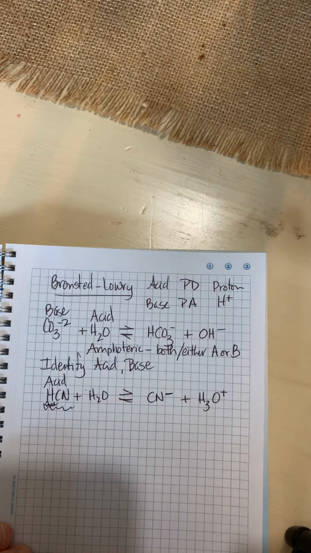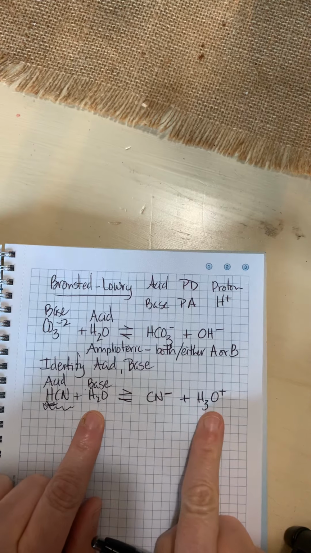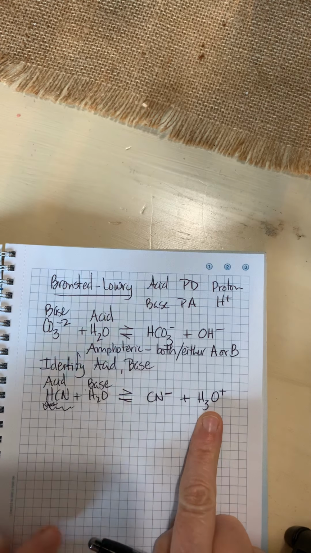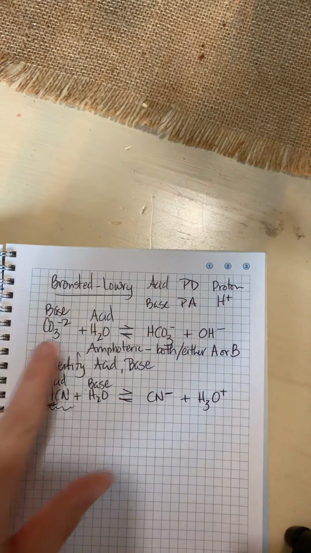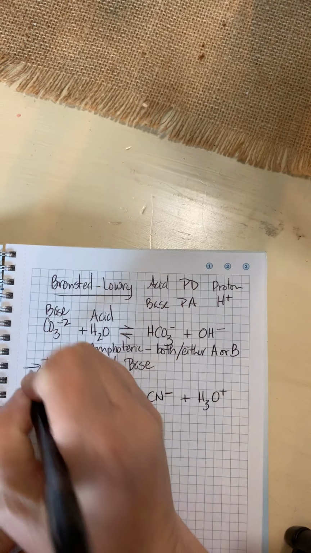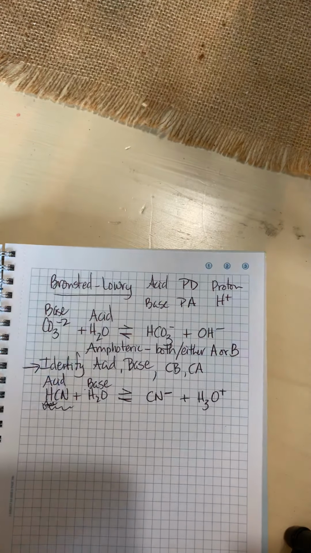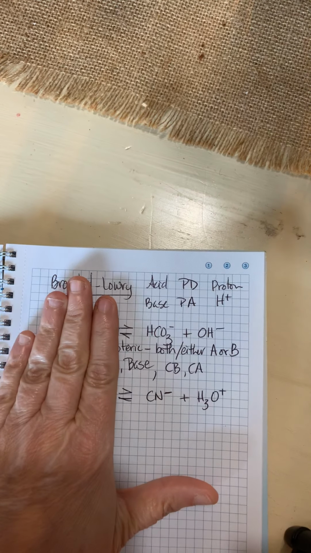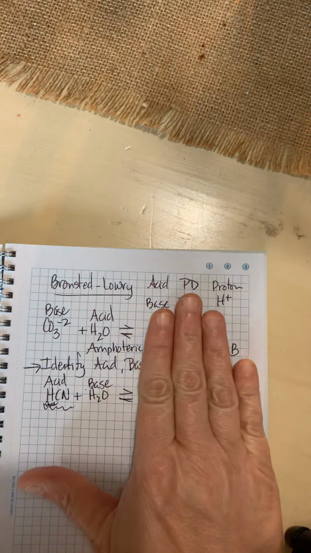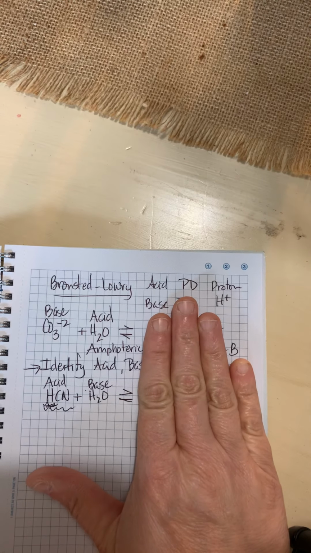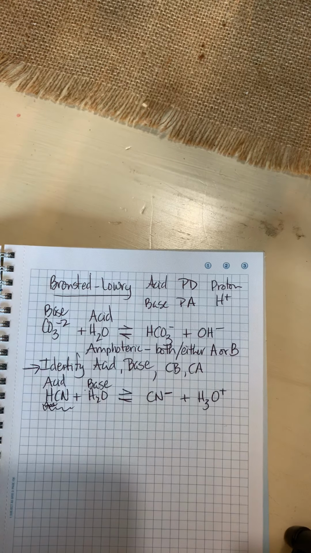That must mean that water acts as a base, so it must accept. And if we look left to right, sure enough, on the right-hand side, water has accepted a proton. So acid, base. Now, besides picking out what's the acid and what's the base, you also need to be able to identify the conjugate base and the conjugate acid. Really important for you to understand: the left-hand side of the equation is always identifying the acid and base. The right-hand side of the equation, the product side of the forward reaction, you're identifying conjugate acid or conjugate base.